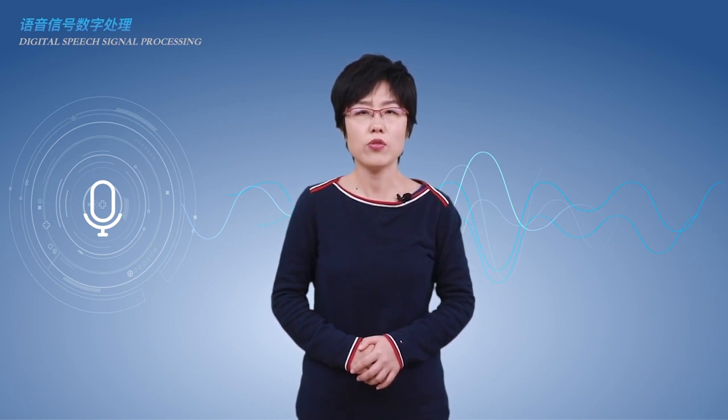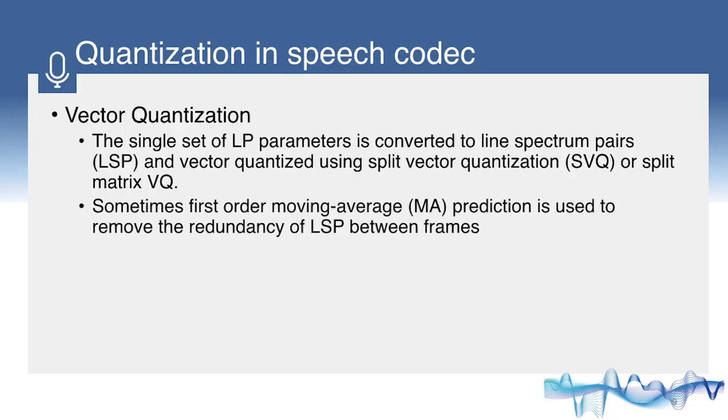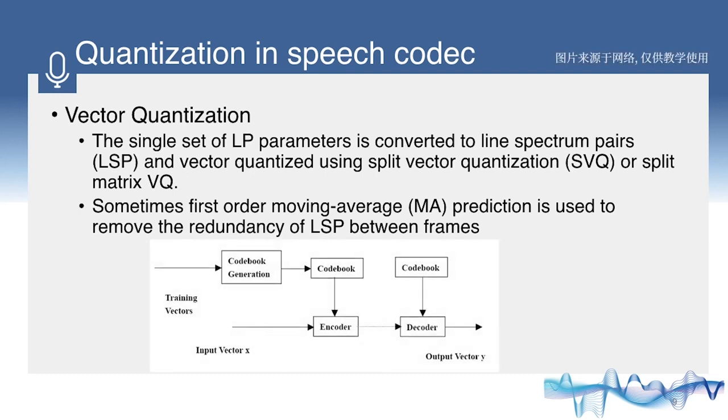Split quantization divides the vector into several subvectors and quantizes each subvector. Matrix quantization can also be used to take advantage of the correlation between these subvectors in continuous time frames. Sometimes, first-order moving average (MA) prediction is used to remove the redundancy of LSP between frames.